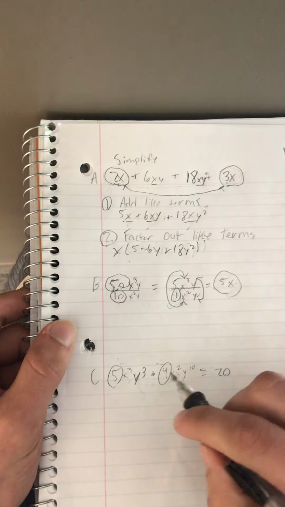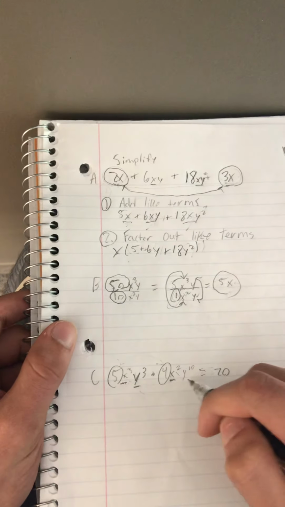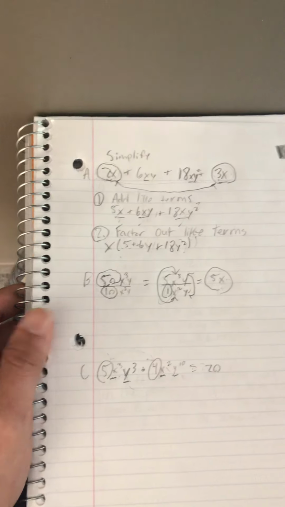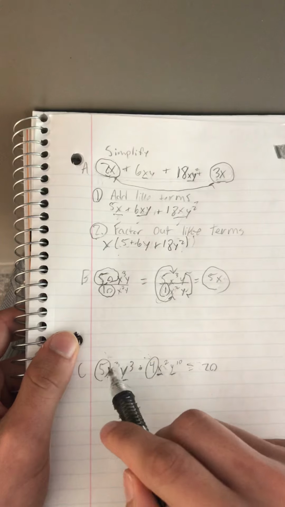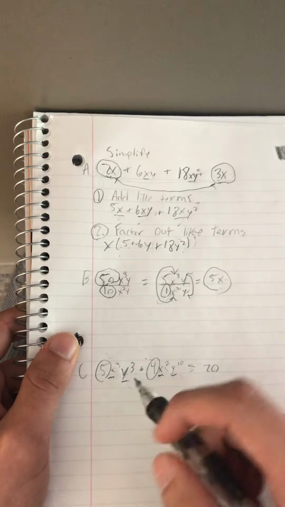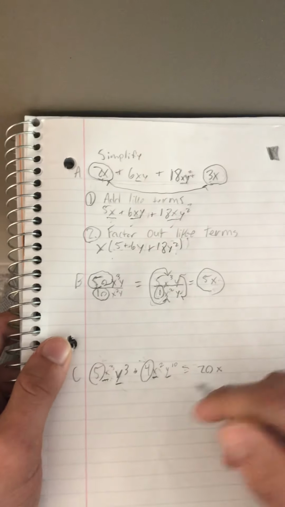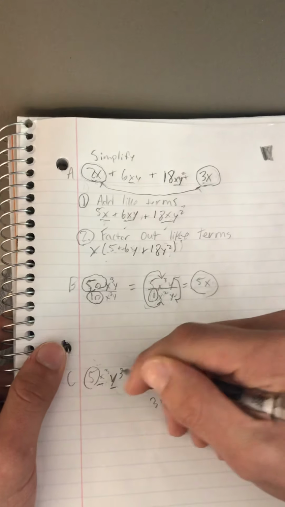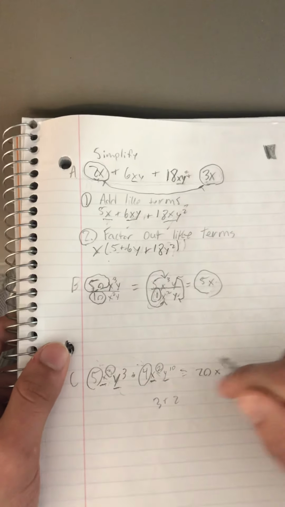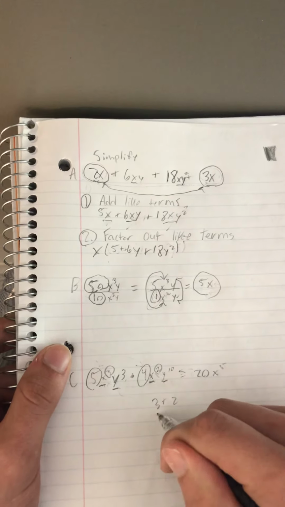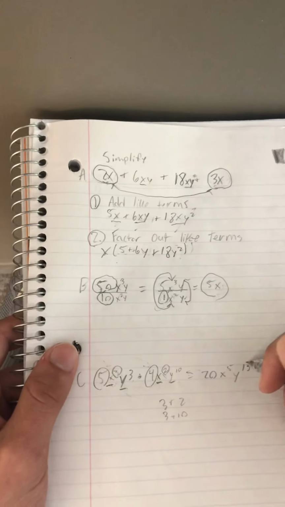Now what we're going to do next is identify like terms that we can multiply together. Well, what can we do when we find same variable exponents? We add them. So what we would do is write x, 3 plus 2 from the two exponents would be 5. Then we have y, so it's 3 plus 10, which would be y to the 13th.